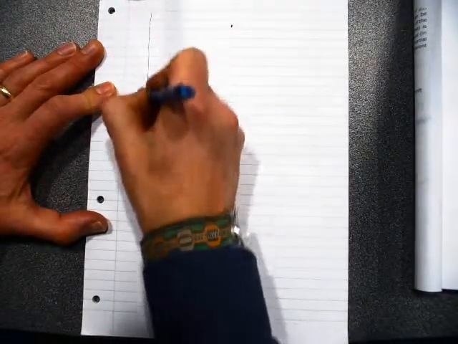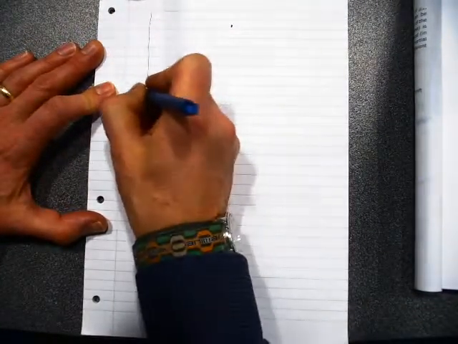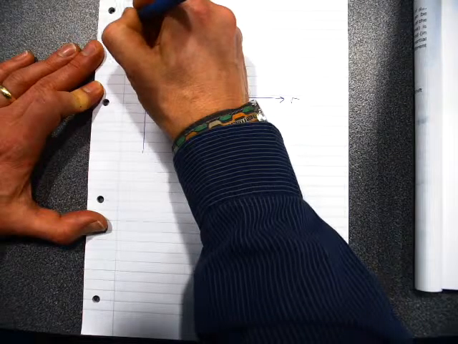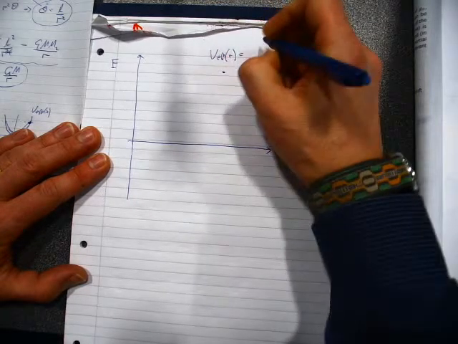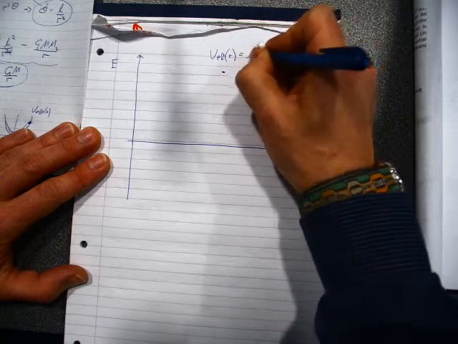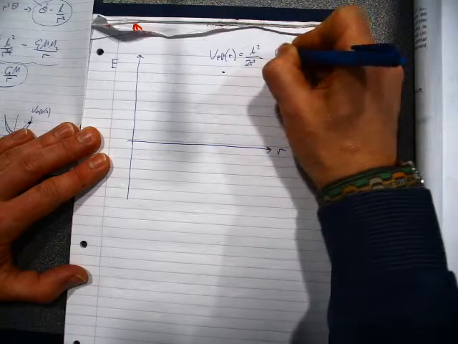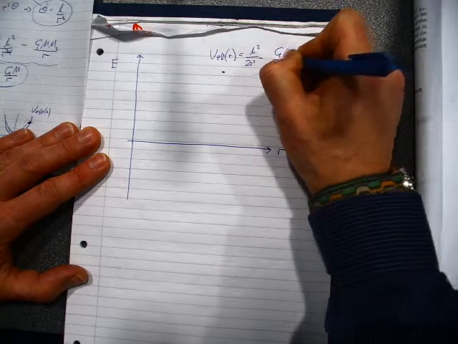Good. So let's have a little look at this. So, axes, radius against energy. I want to move it down a bit. Okay, sorry. There you go. Alright, so this equation was, basically our effective potential, V_eff as a function of R, was equal to L squared over 2R squared minus GM over R.